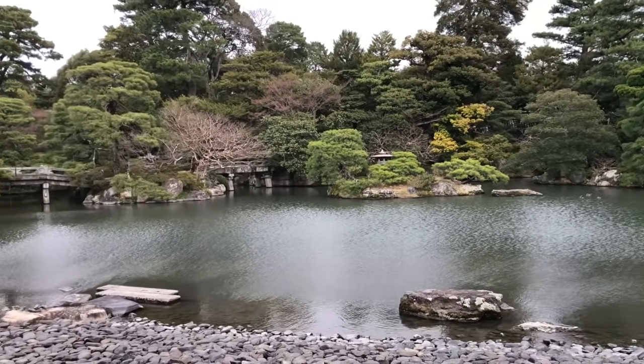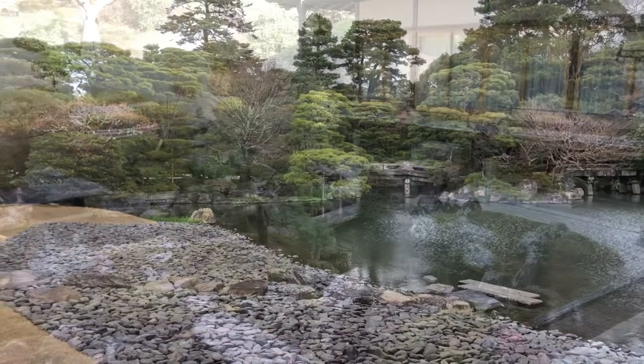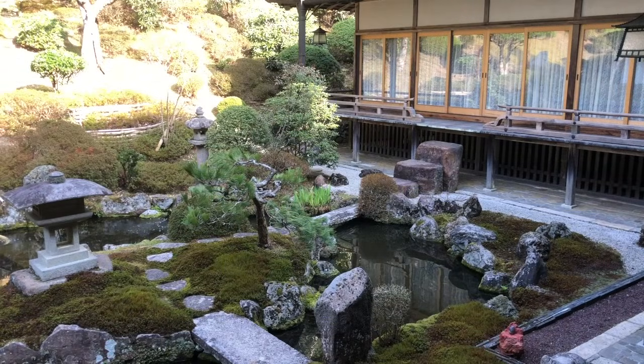So, from a hilled or raised area, a view of the garden is possible. It's also possible to create panoramas of the garden from a building or a deck so that you can overlook the garden and see it in its entirety.